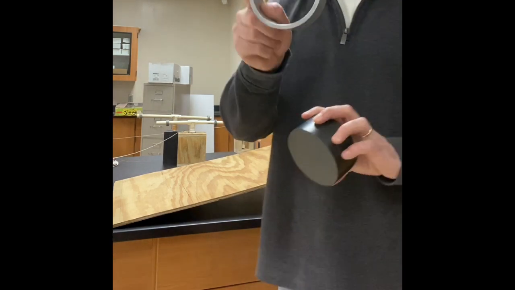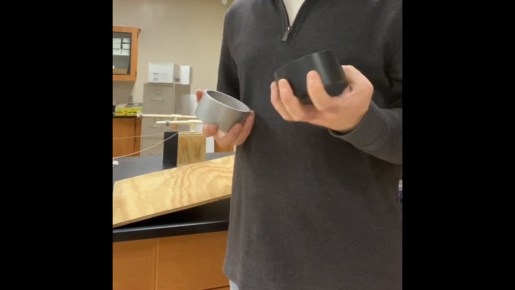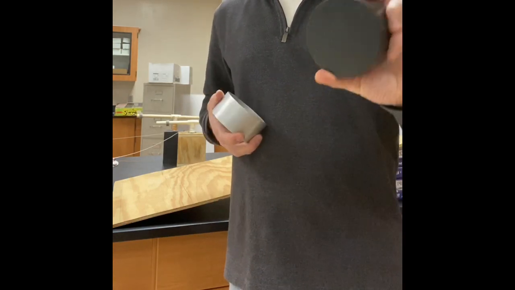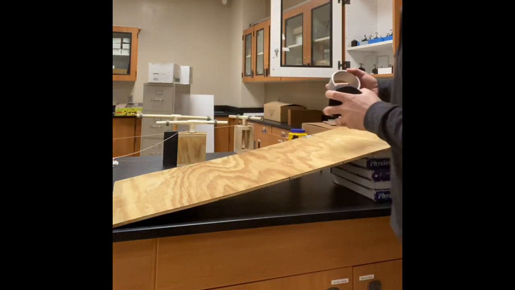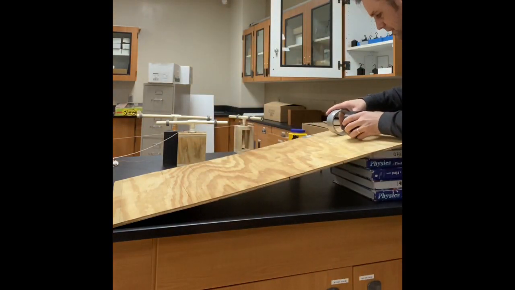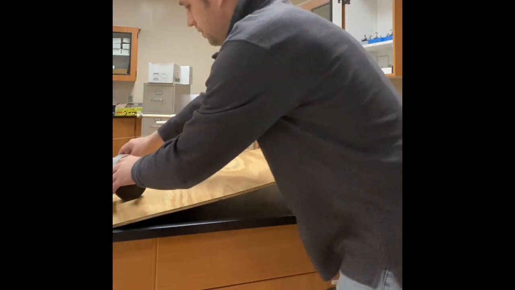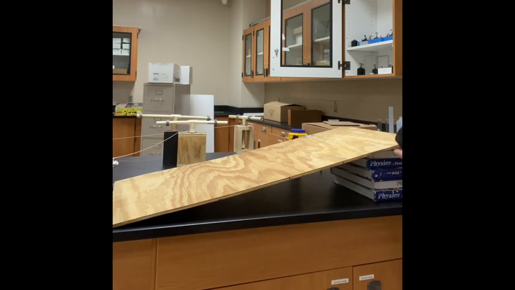So if I have a hollow cylinder or a hoop versus a disc, I would predict that the disc is going to win because the mass is closer to the center of mass with a disc. So I'm going to run the disc on the close side this time. Ready, go. You can see that the disc won. All right, well, what's even better than a disc?